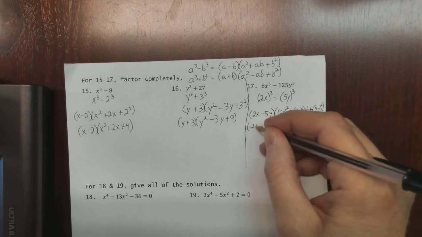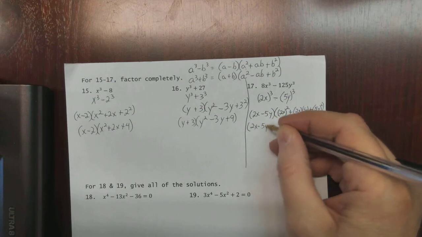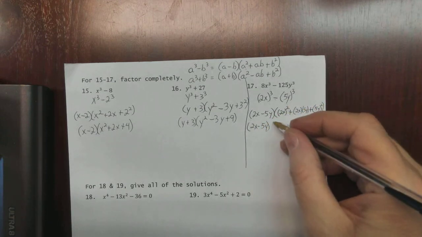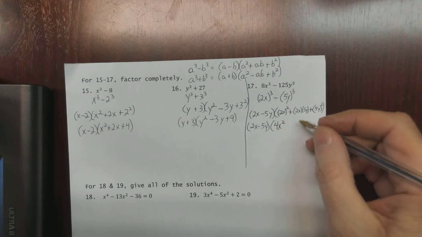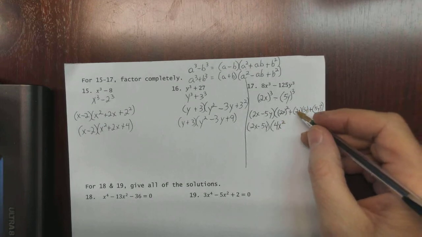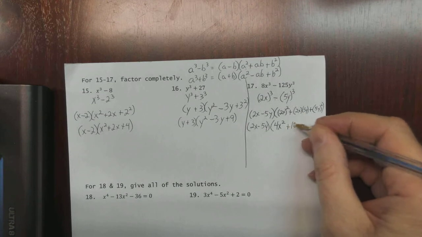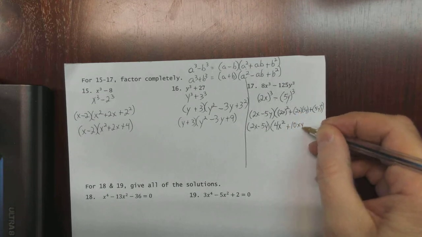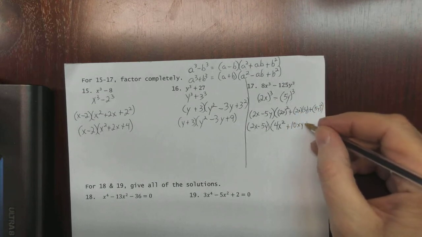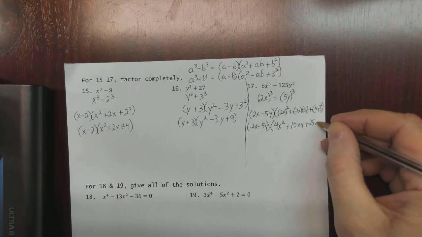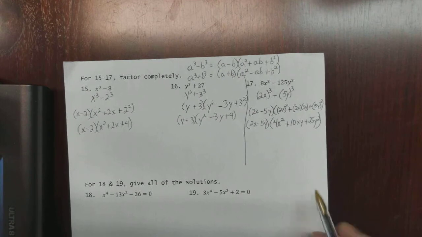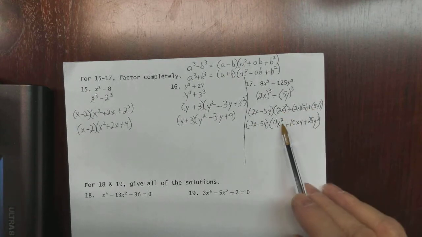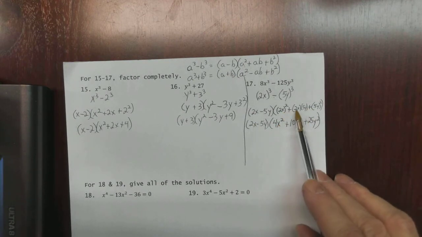So what do we got? We got 2x minus 5y. 2 squared is 4, x squared is x squared. 2x times 5y, 2 times 5 is 10, then you have your xy. 5 squared is 25, y squared. And there you go. This is the simplified version of this.